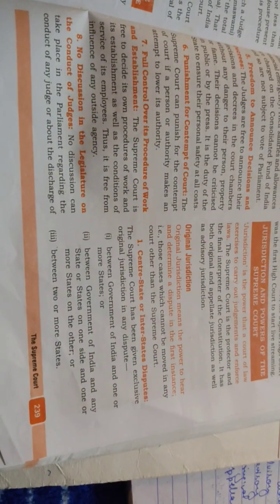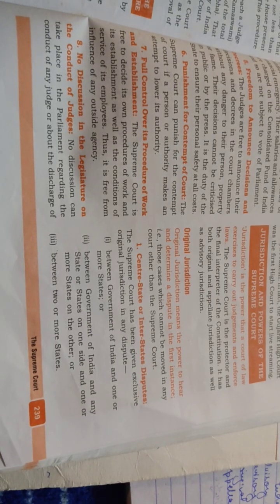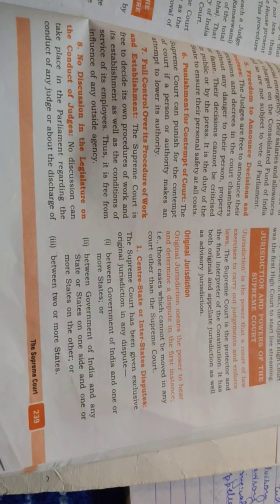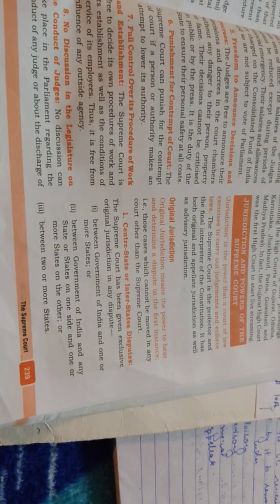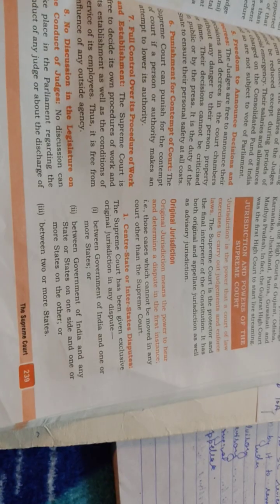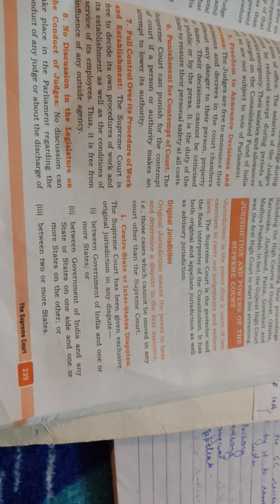Original jurisdiction. What is the meaning of original jurisdiction? Original jurisdiction means the power to hear and determine a dispute in the first instance. That is, those cases which cannot be moved in any court other than the Supreme Court. It means the cases which will go to the Supreme Court directly. No other court can hear those cases. So, first case is center state or interstate dispute.